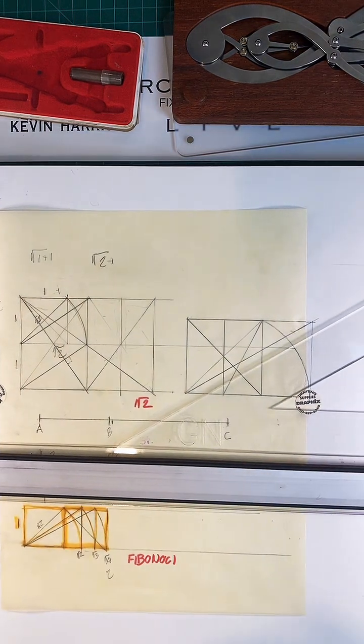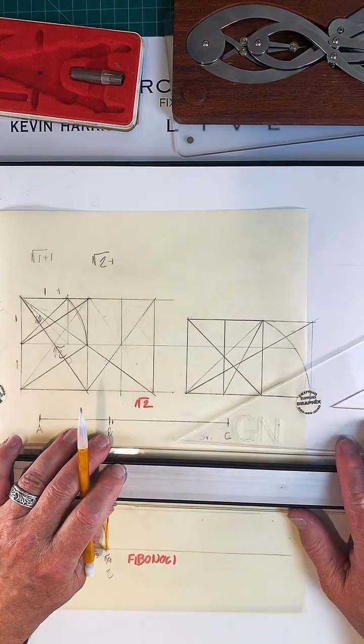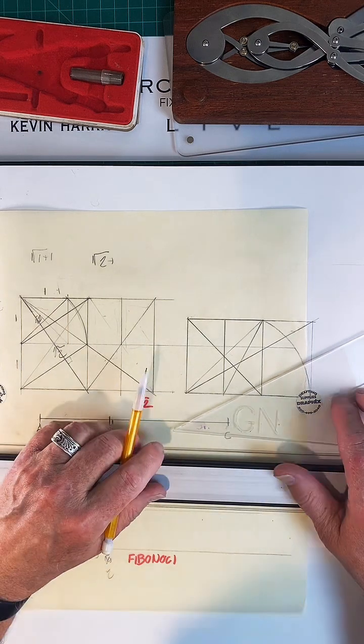Well, let me scoot my board over a little bit. Let's see, how does that work? Looked like we're lagging a little bit. It's just my phone. Okay.